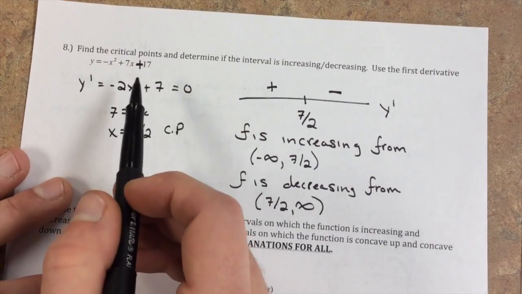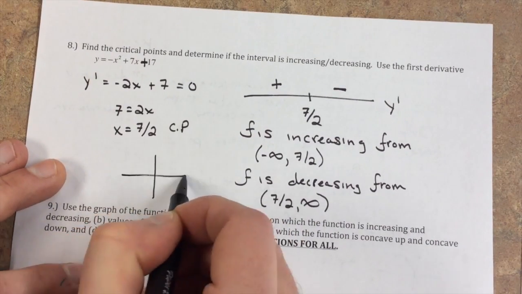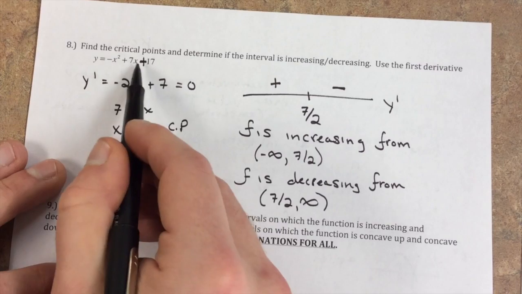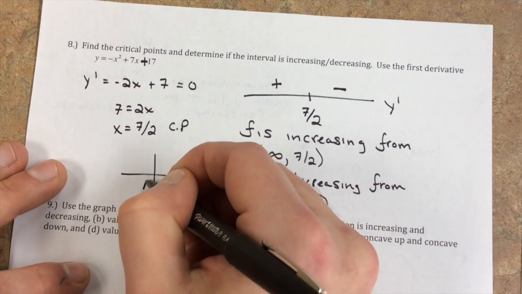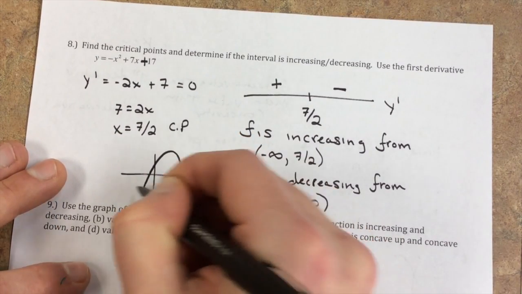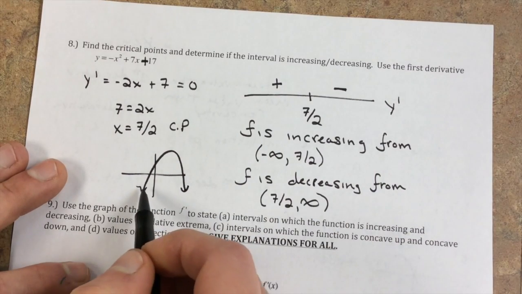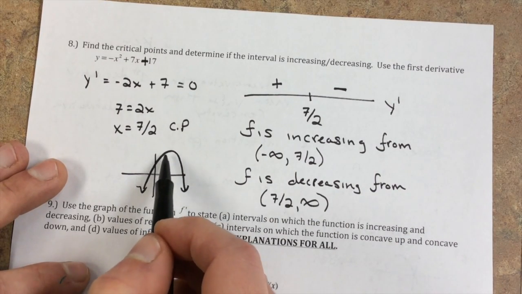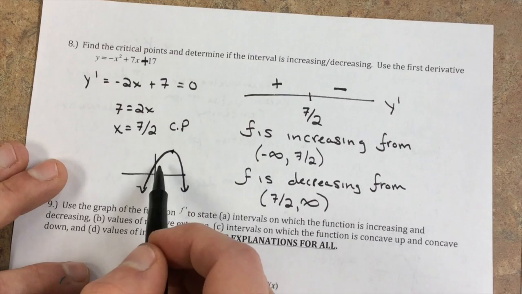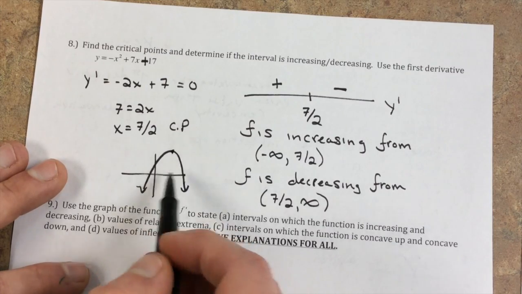And if you wanted to actually think about this graph, just as an aside, negative x squared plus 7x plus 17 is a parabola that opens down. So it should make sense that f is increasing up until we get to the max, and then it's decreasing past it.